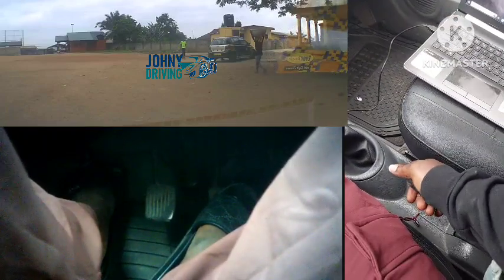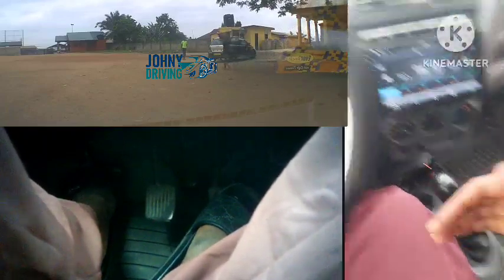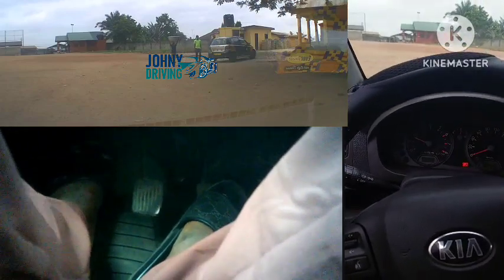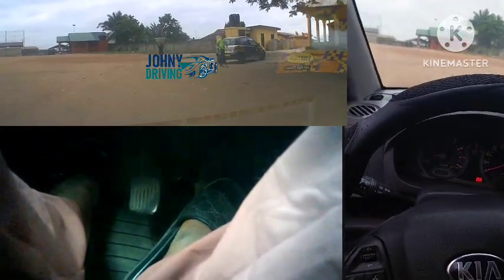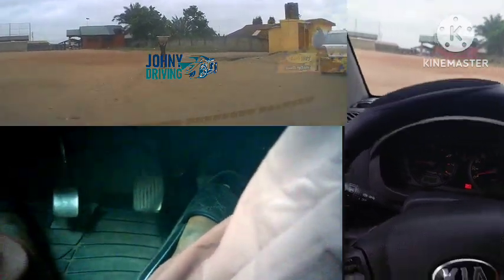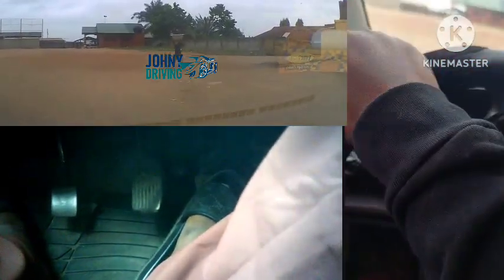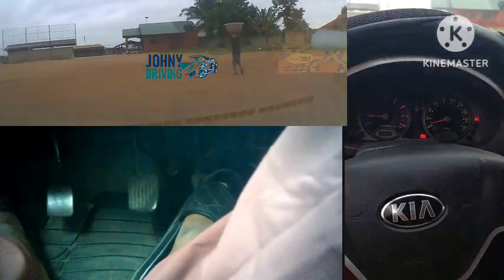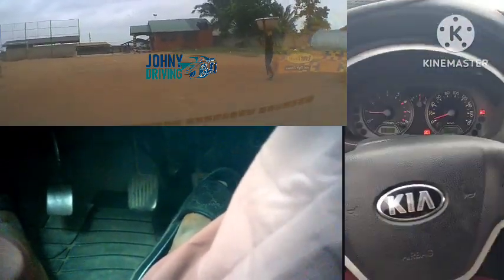Then you release your parking brake or your handbrake because you're about to move, and then you get a biting point. Release it slowly, gently. See, get a biting point. 1, 2, and 3. You can go off. Now you can control it with the gas pedal. All right, with the gas pedal. That's it.